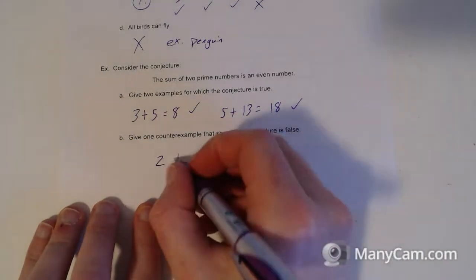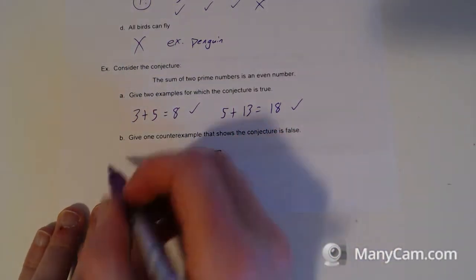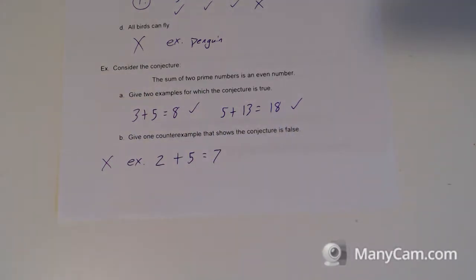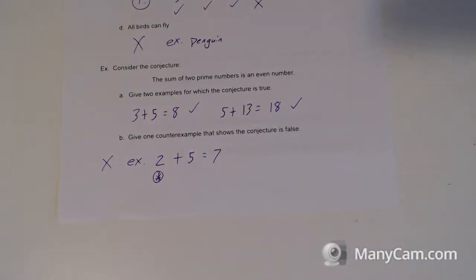So add 2 to any number that's also prime, and we've got our counterexample. An even and an odd one is odd. So not every 2 prime numbers add to an even number. Almost every 2. It really has to include the 2. That's the only way to get a counterexample.